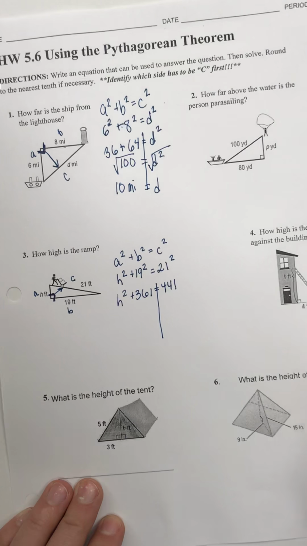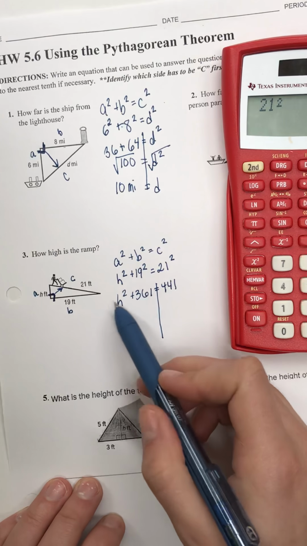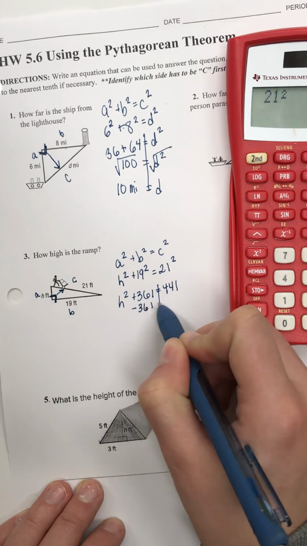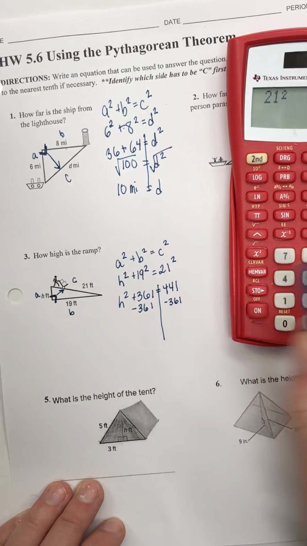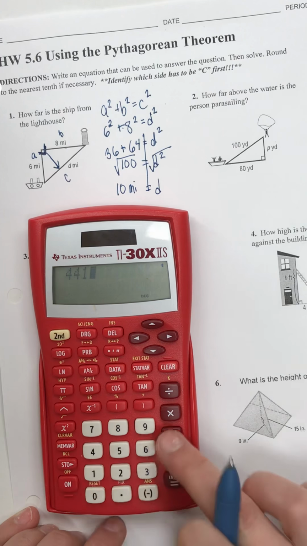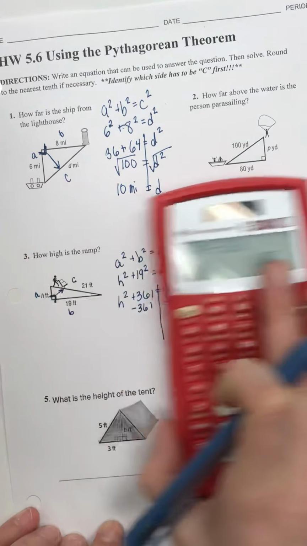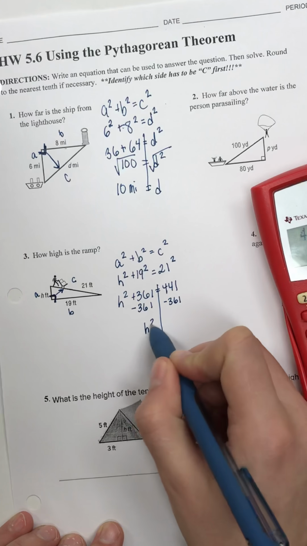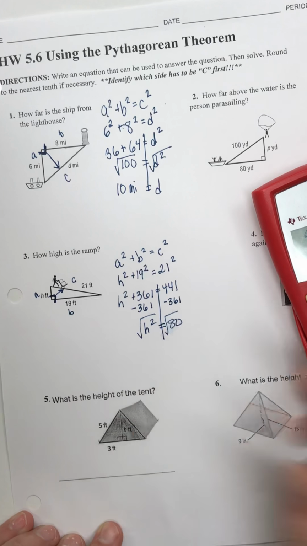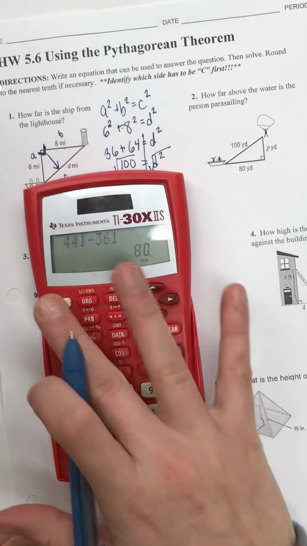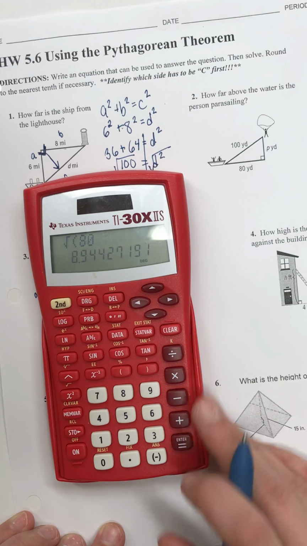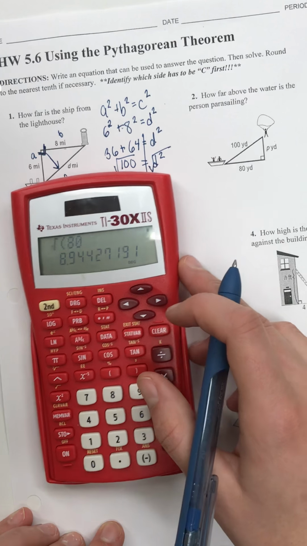From there, I need to solve this equation, and my goal is to get this h squared on a side by itself. So I have to first subtract 361 on both sides. 441 minus 361 is 80, so h squared equals 80. And then to undo something being squared, you square root both sides. So that's second, x squared, 80. And my answer is 8.94.